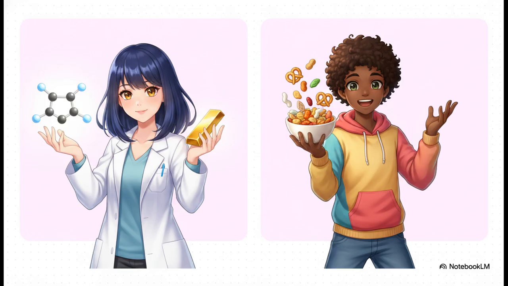On the flip side, mixtures are exactly like a bowl of your favorite snack mix. The proportions are completely random. If you add an extra handful of peanuts or take out some pretzels, it's still a snack mix, right? You just don't have that strict elemental ratio binding the whole shebang together.